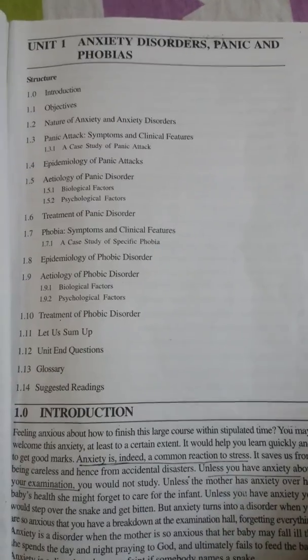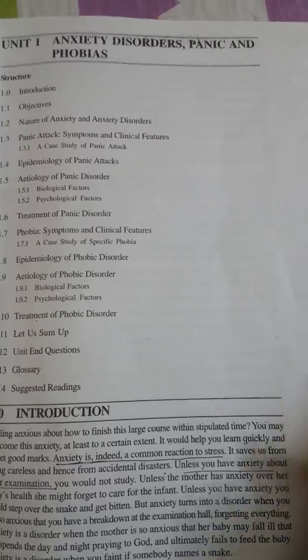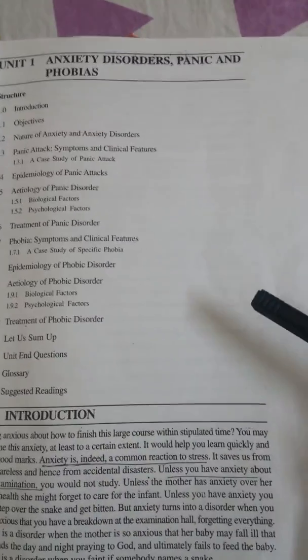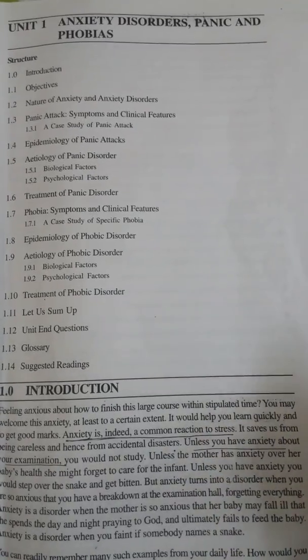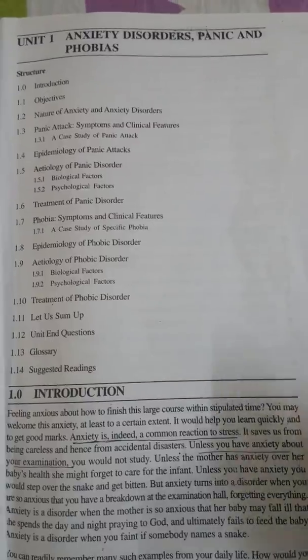We'll quickly go through book number 2, Unit 1, Anxiety Disorder, Panics and Phobias. So basically, it says that all of us will have anxiety. Anxiety is very common. For example, anxiety about an exam causes us to study. So anxiety is not really bad; it works for good.